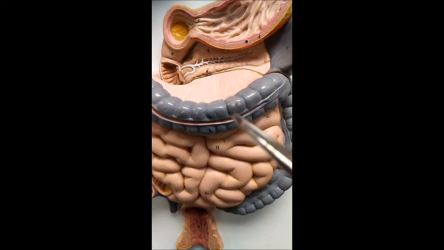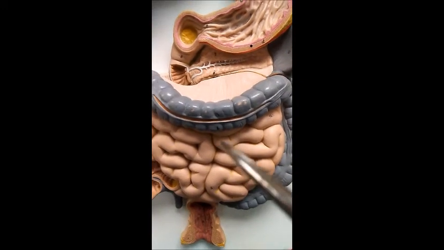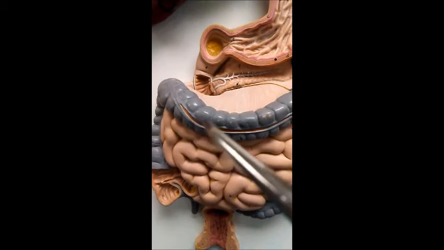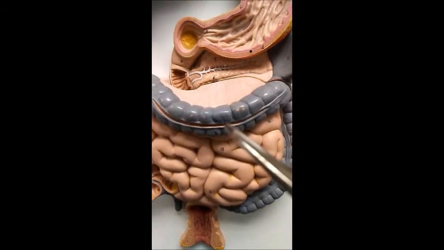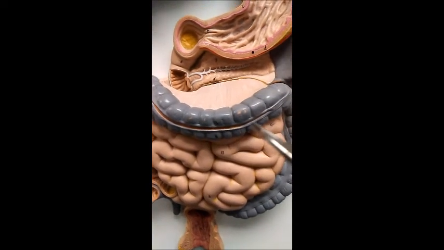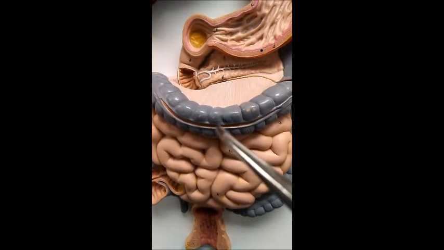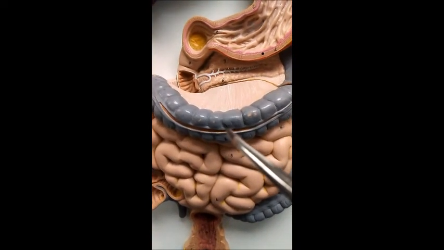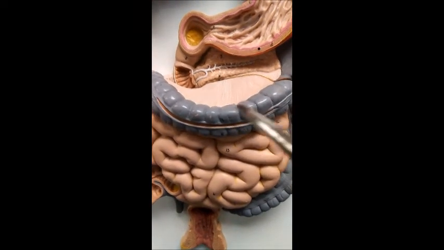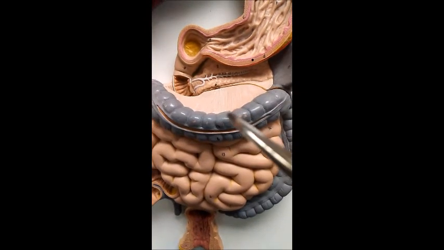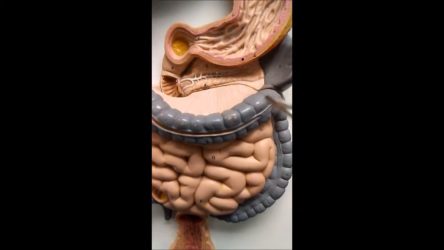Looking at the small intestine and the large intestine, we notice that they look different. And one of the differences we notice is these structures that run along the colon. These strips are known as taeniae coli, and these strips represent the longitudinal muscle layer of the muscularis in the wall of the large intestine. We also notice that the large intestine is divided into these pouches, which are known as haustra.